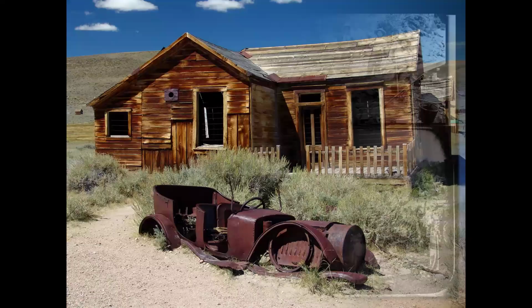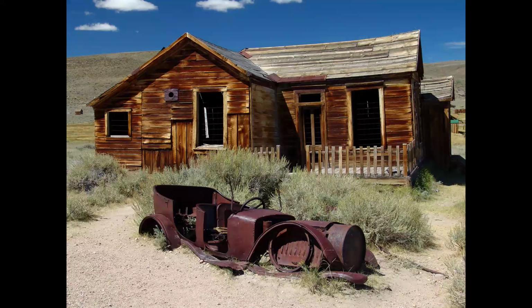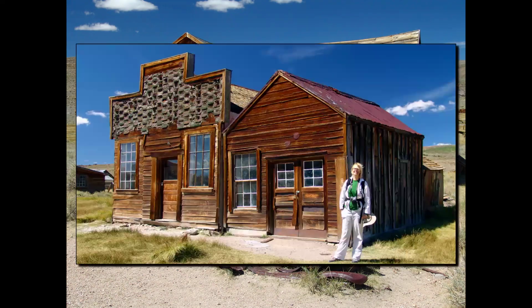You can still, if you're so inclined, see some of the remnants of some of these ghost towns in California today. This is the Bodie ghost town, which was a gold mining town and has since been deserted. That's my wife Kim in front of one of the buildings there. It's a nice drive if you want to go. I'd recommend it. You can go see that.